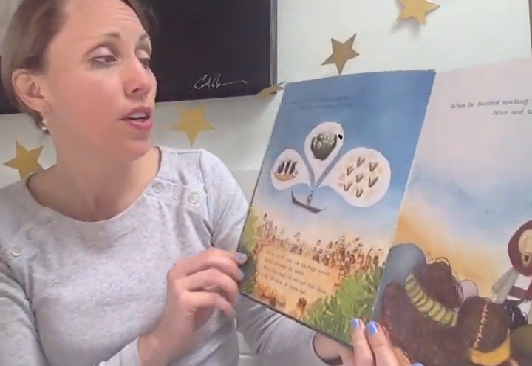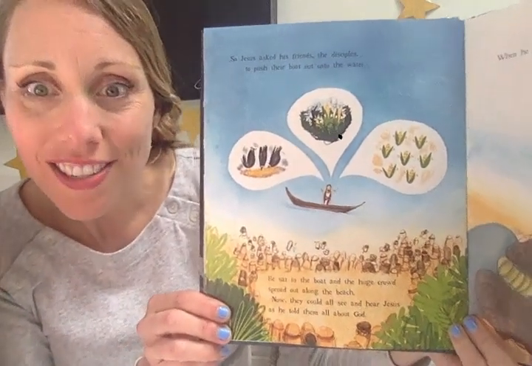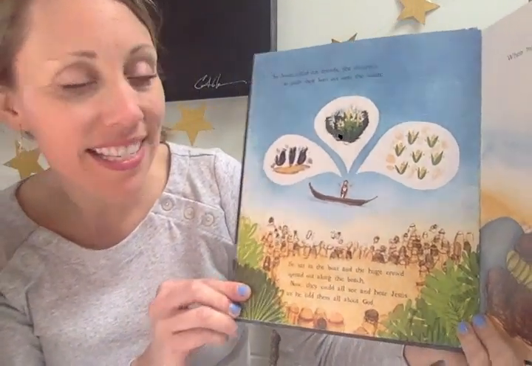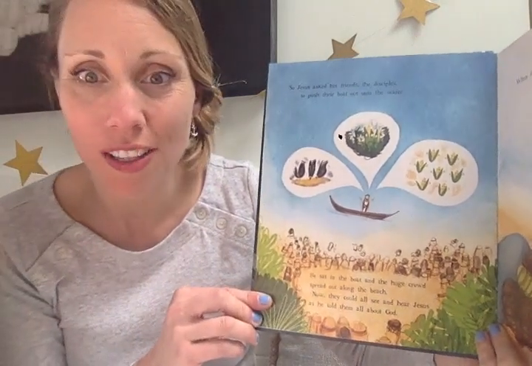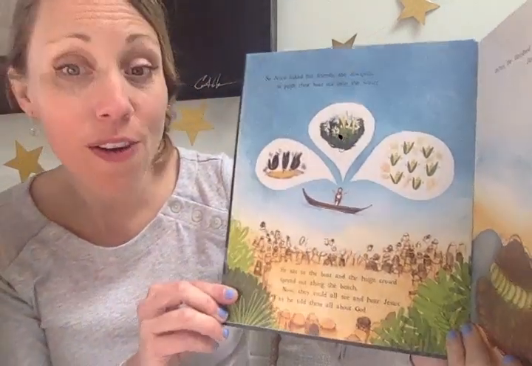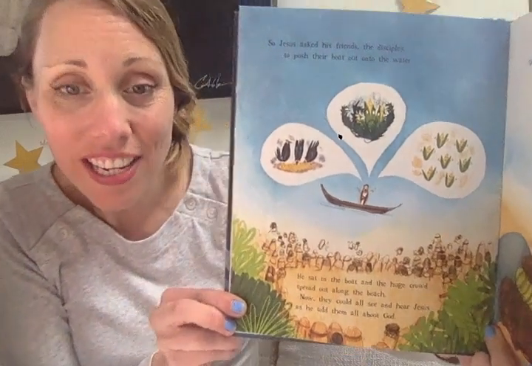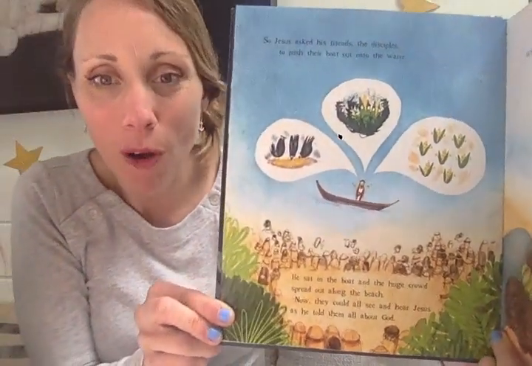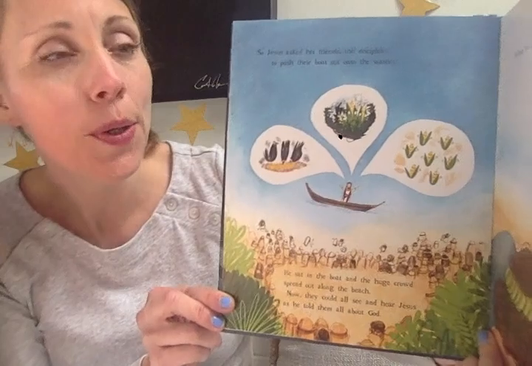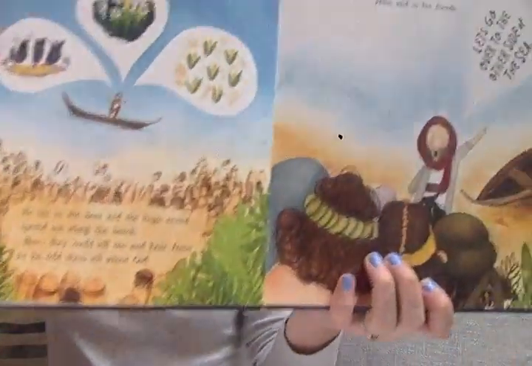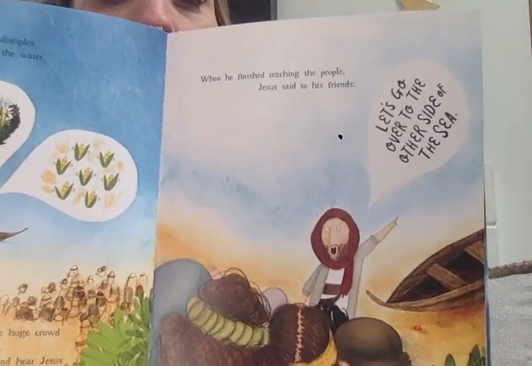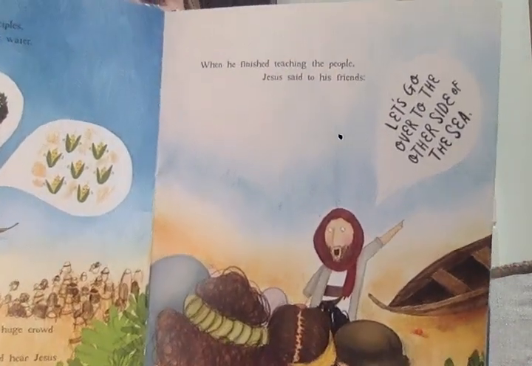So Jesus asked his friends, the disciples, to push their boat out into the water. He sat in the boat, and the huge crowd spread out along the beach. Now they could all see and hear Jesus as he told them all about God. When he finished teaching the people, Jesus said to his friends, "Let's go over to the other side of the sea."